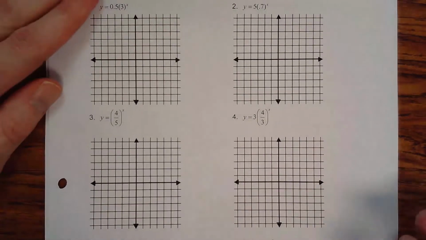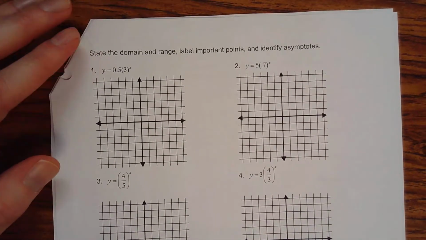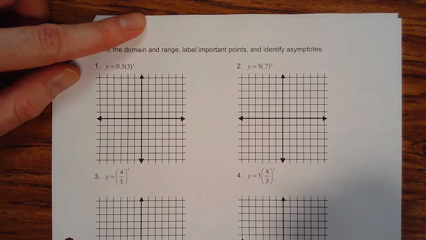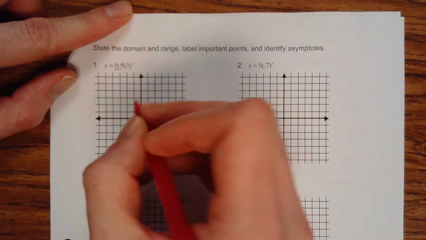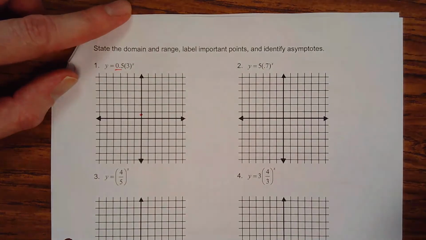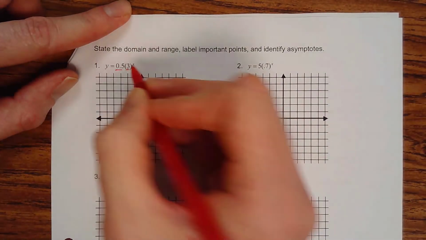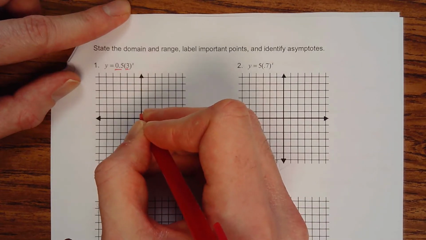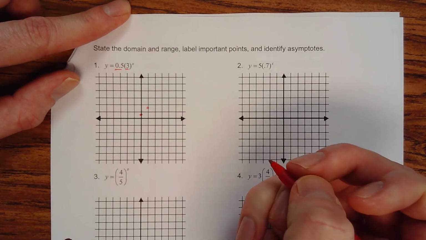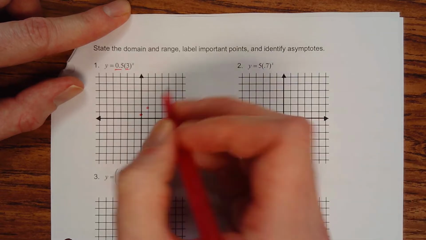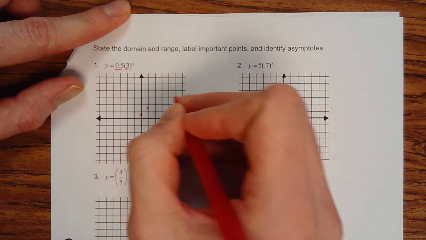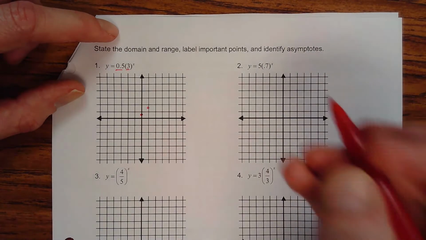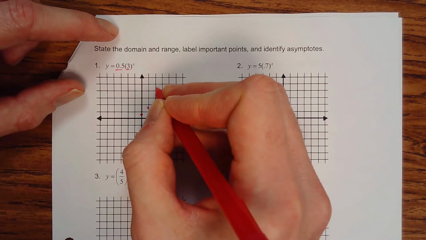Maybe I'll just do a few of these since the video is getting long, and I want you to be able to start working on yours. Without a table, again, initial value is 0.5, so go to 0.5 and put a point. The multiplier is 3, so I'm going to triple that every time. If I go over 1, I triple that: 1.5. If I triple 1.5, 1.5 times 3 is 4.5.